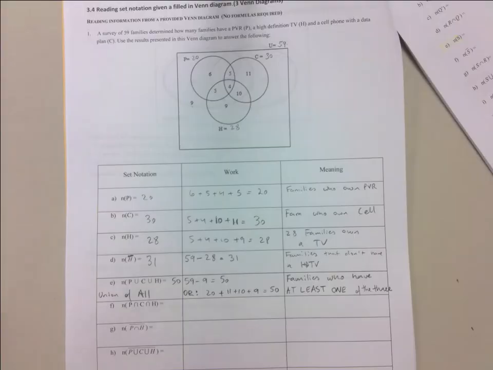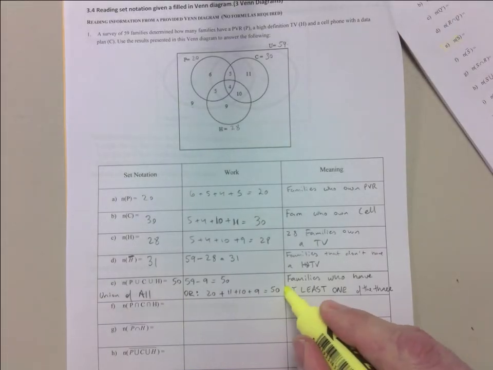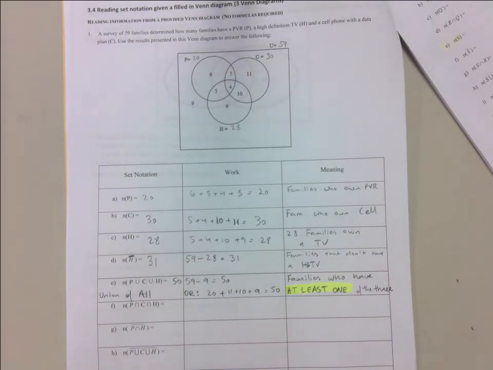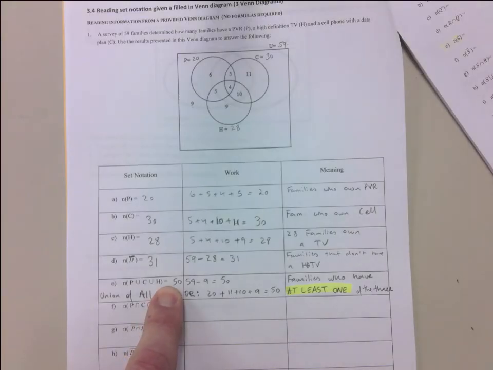I'm going to highlight that. This is important because if the question tells you there's 50 people that are subscribed to at least one of these services, what they're telling you with this number, the 50, is that if you combine all three sets, it should add up to 50, okay guys? That might be the key to unlock a missing region.